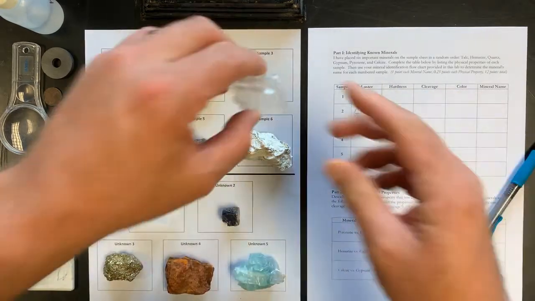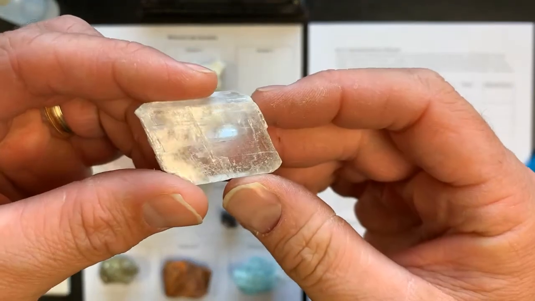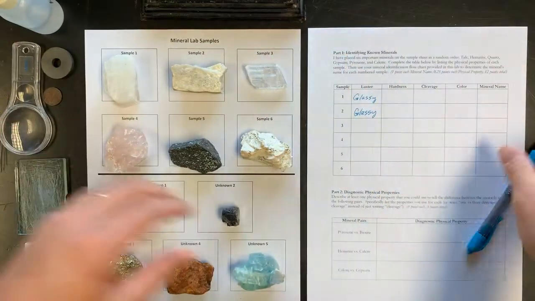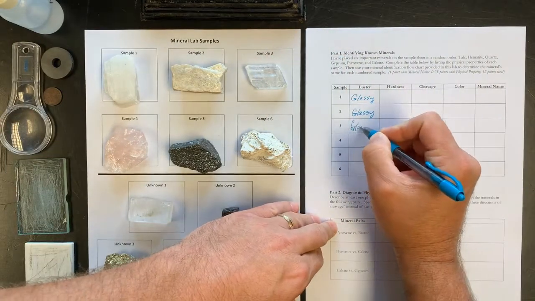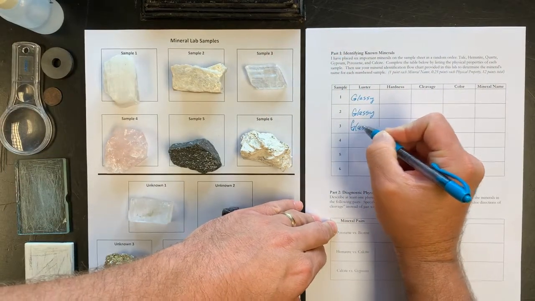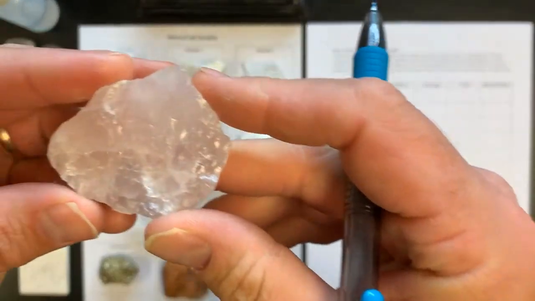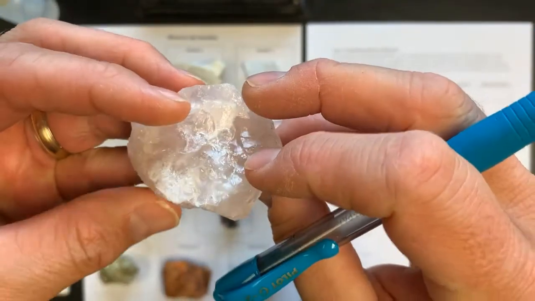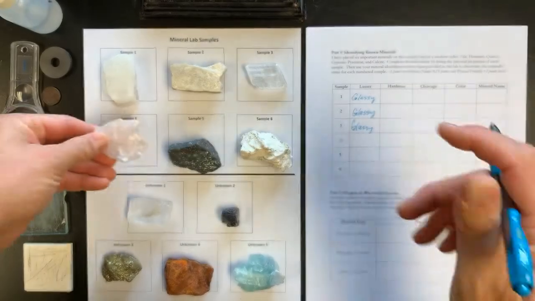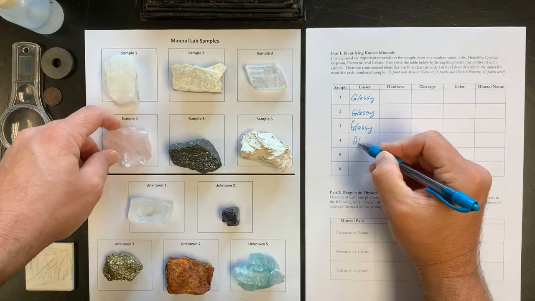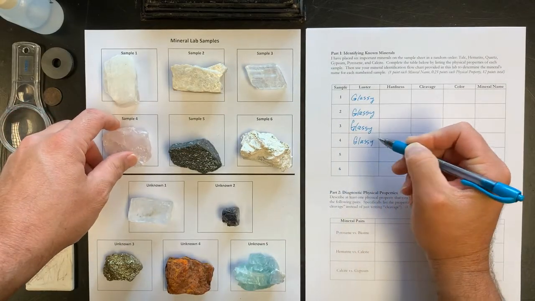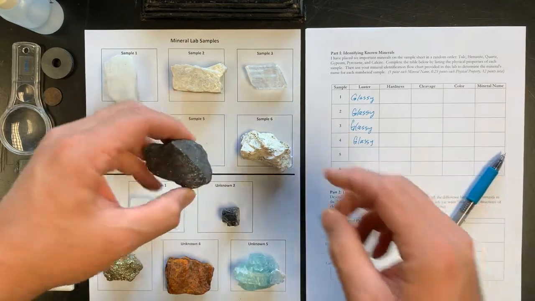And the next one, you guessed it, glassy. The next one, glassy. Okay, if you don't get glassy luster by now, there's something wrong with you. Just kidding, there's nothing wrong with you.